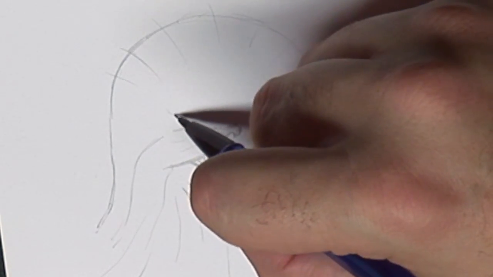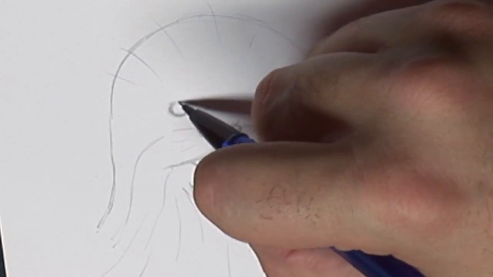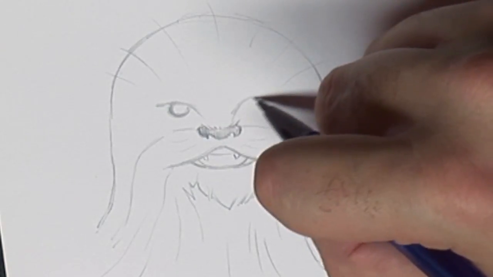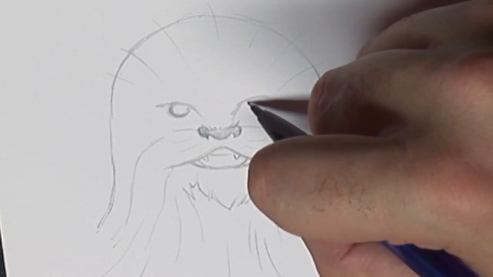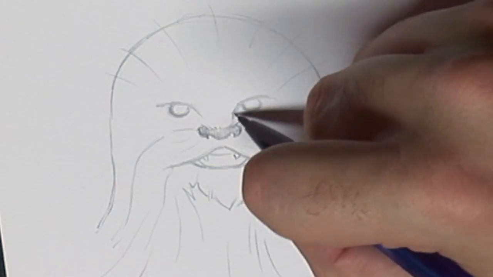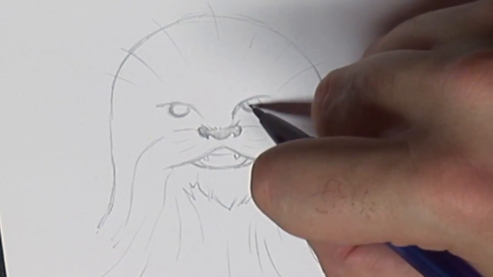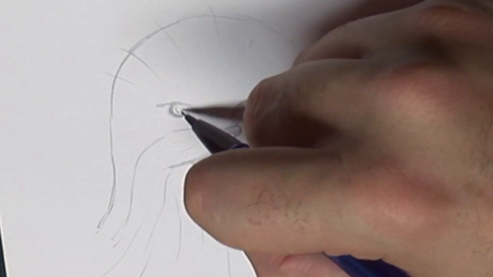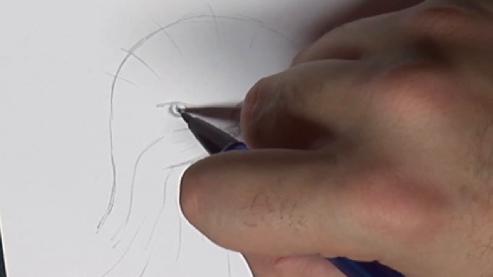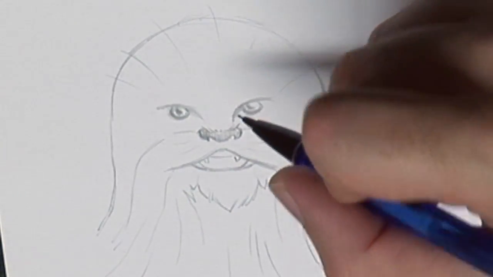And in a more comical Wookiee, you can play with the eyes a little bit. When you look at the actor in the mask, you can see his eyes are very definitely a person's eyes. When you get into a drawing like this, you have some options. You can maybe push it so it's a little bit more animal than person.